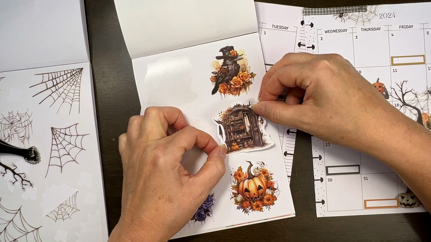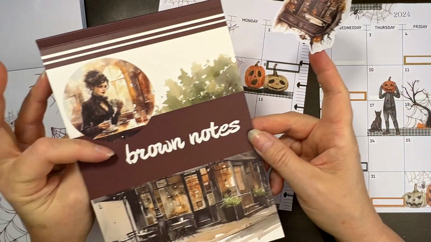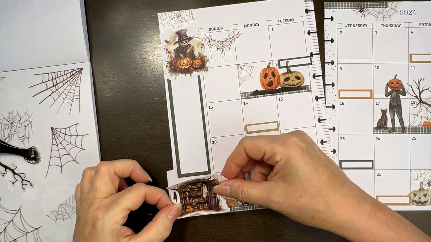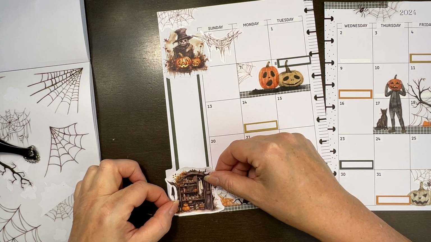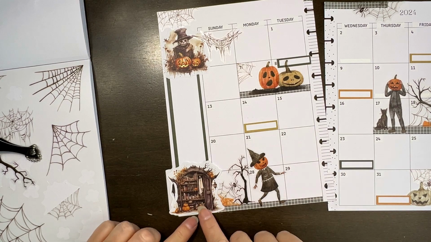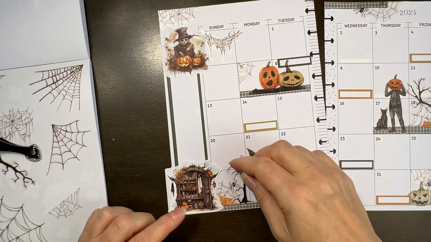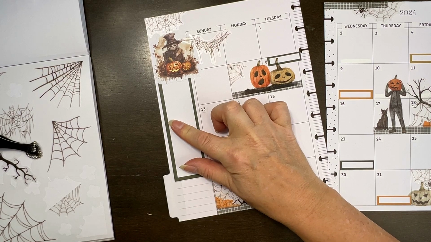Okay, so this is a cabinet, and it came from the Brown Notes book, and I'm just looking here, and I think that this would work right here, because then it kind of looks like she's walking away from her cabinet, except I didn't put it on straight.